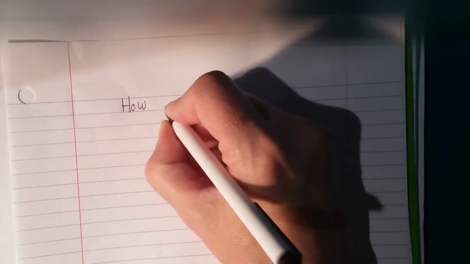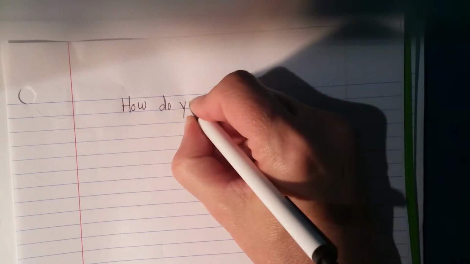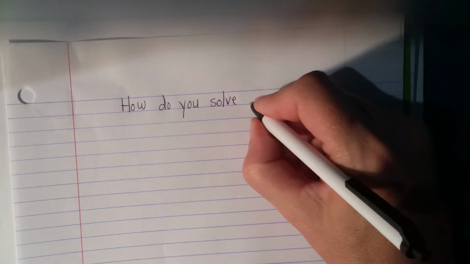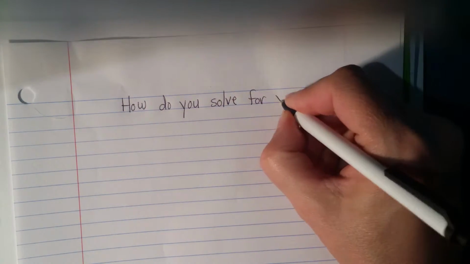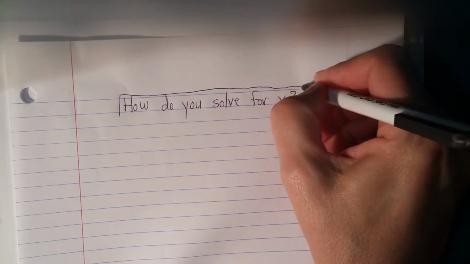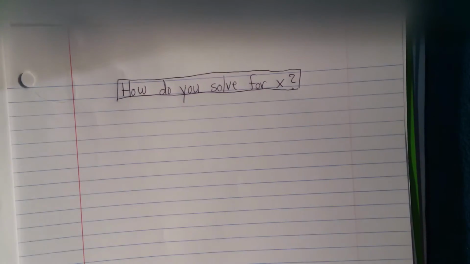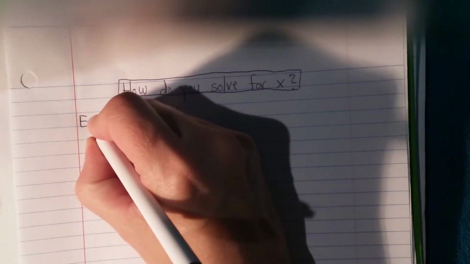All right, let's do, now this is a little different. How do you solve for x? And let's do, so this will be example 4.